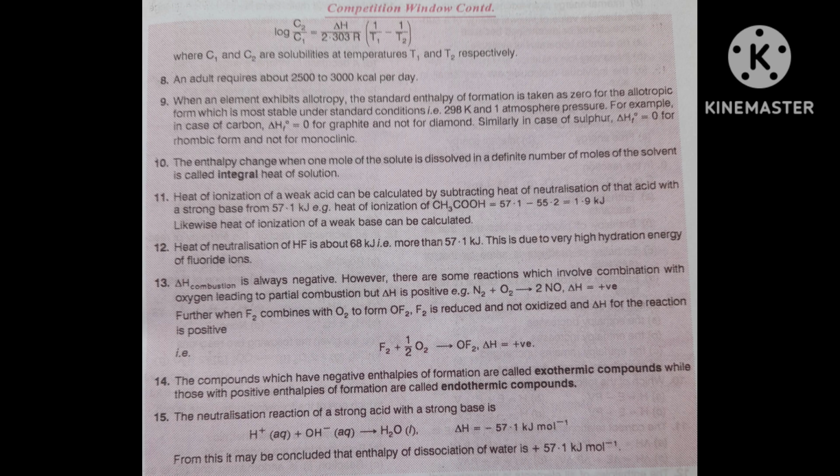In this case, delta H will be positive. The reaction will be combustion, but the delta H value will be positive.